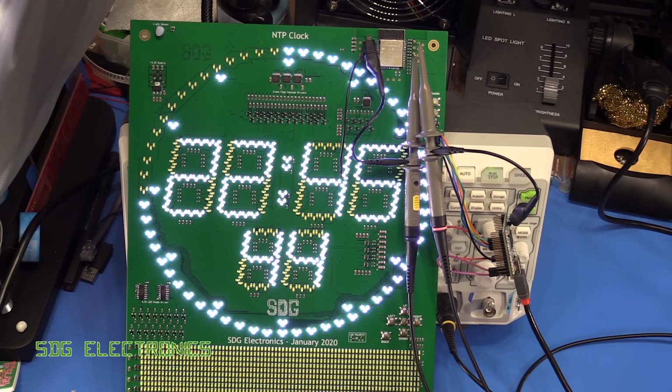Right, so I was getting a little bit annoyed with the odd bit of glitching that I was seeing. Something wasn't quite right, and I thought I'd have a little look to see what was going on.